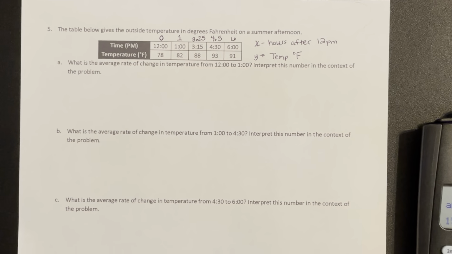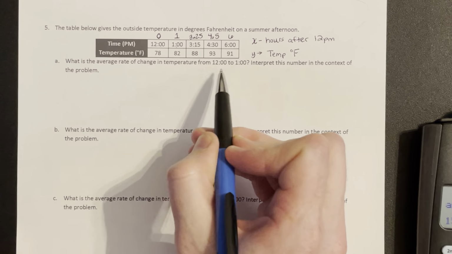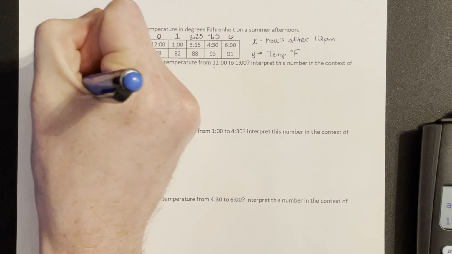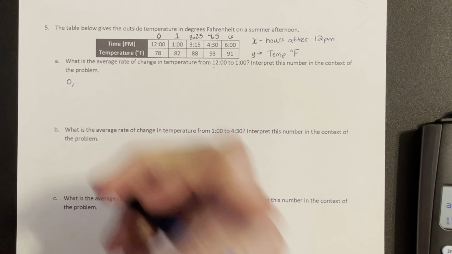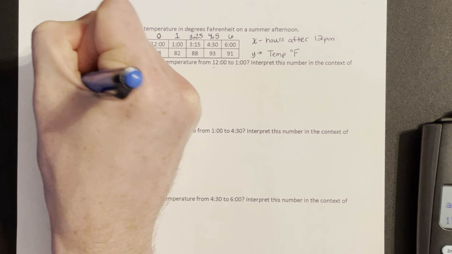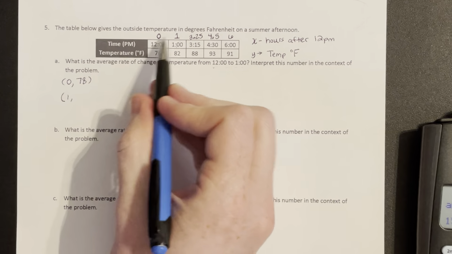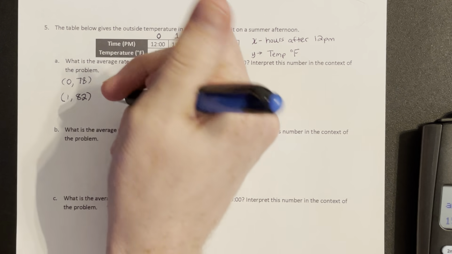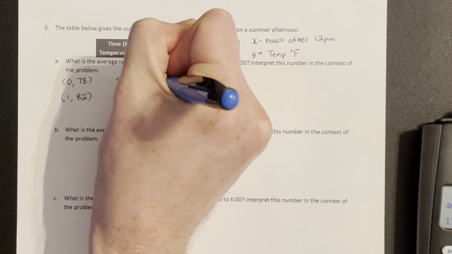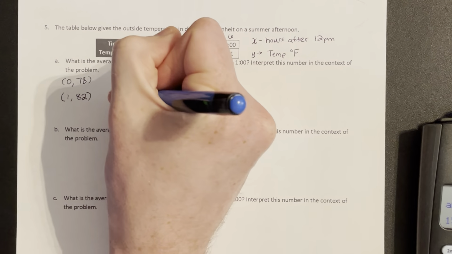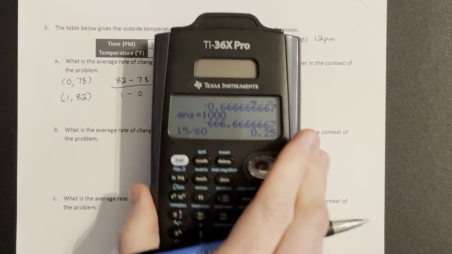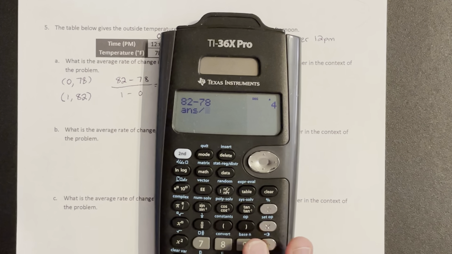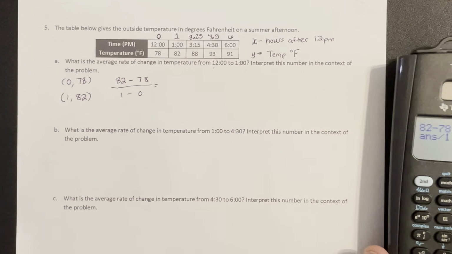That doesn't matter. So let's look at our average rate of change from 12 o'clock to 1 o'clock and interpret this in context. So 12 o'clock is now our 0, which has an output of 78. 1 o'clock is 1 hour later, has an output of 82 degrees. And if we find our increase, so 82 minus 78 over 1 minus 0. And then we just work it out. 82 minus 78 divided by 1 minus 0, which is just 1, so we get 4.